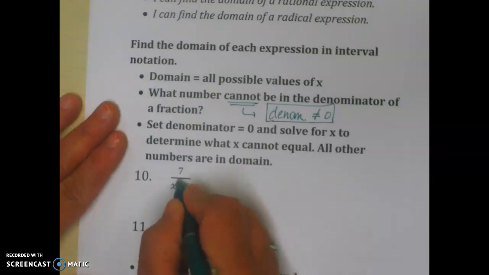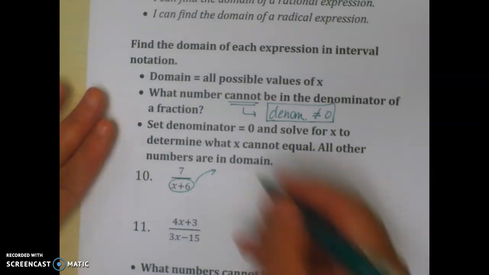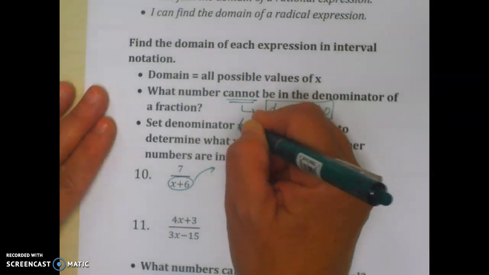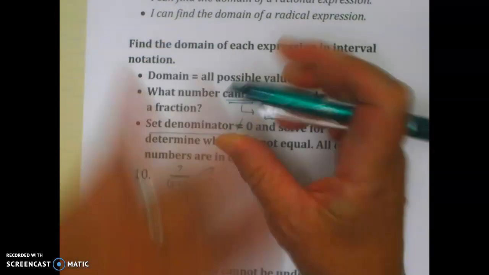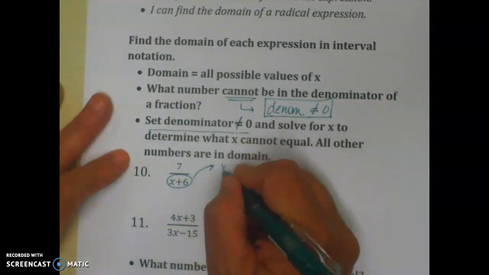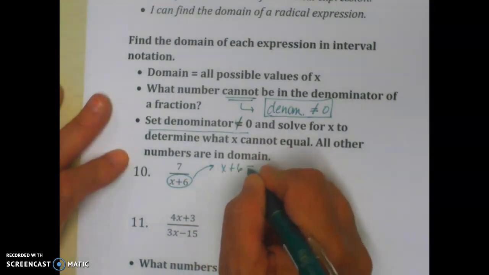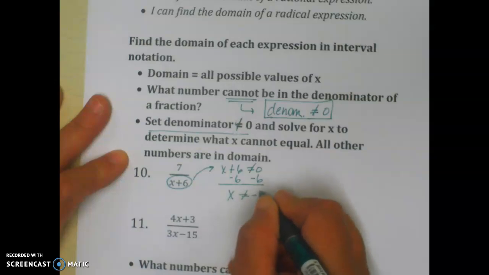So I'm going to take wherever that variable in the denominator is, and I'm going to set it equal to 0. Or actually, I say set it not equal to 0 because I think that makes more sense. Okay, set the denominator not equal to 0 because we're trying to find what it cannot be because it can't be 0. So we have x plus 6 cannot equal 0. Subtract 6 from both sides. I'm doing these real baby steps here. And x cannot equal negative 6.